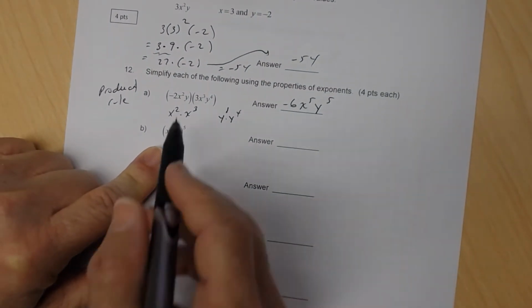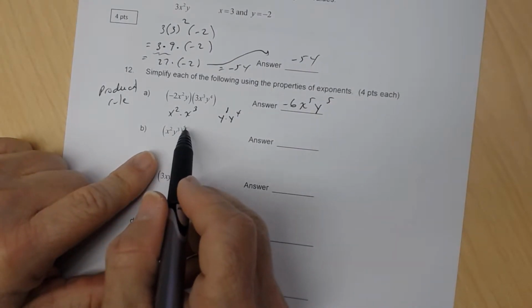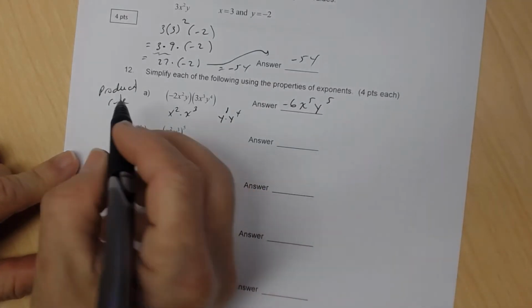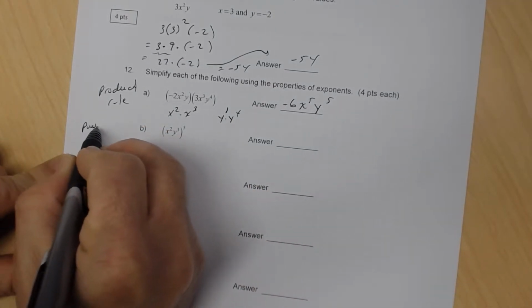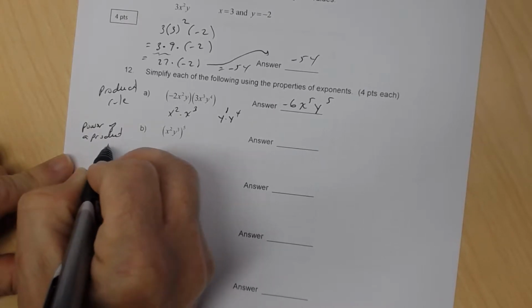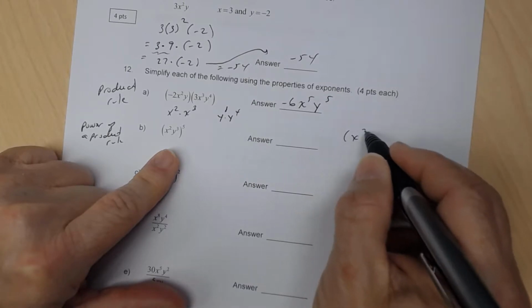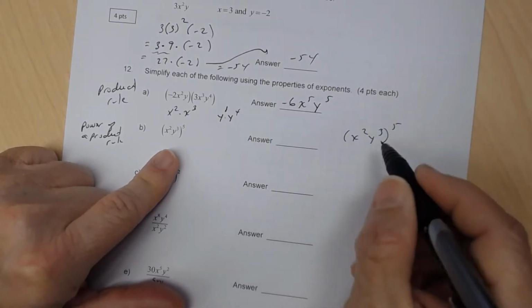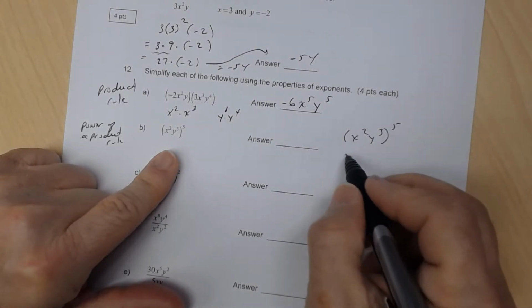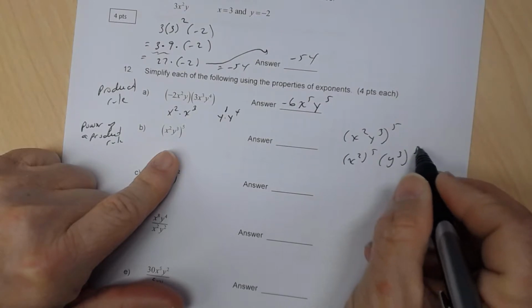Letter B. Here you're going to use, see you have x squared y cubed raised to the 5th power. So that's where you're using the power of a product rule. So basically that means this. I'm going to go ahead and rewrite this here. That means that you're going to raise each of these factors to the 5th power. So that means x squared to the 5th times y cubed to the 5th.